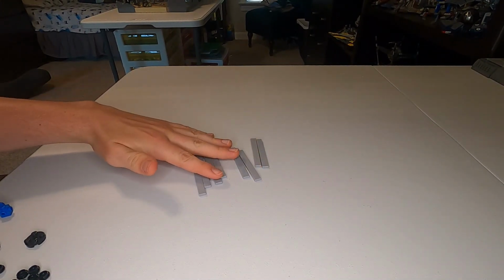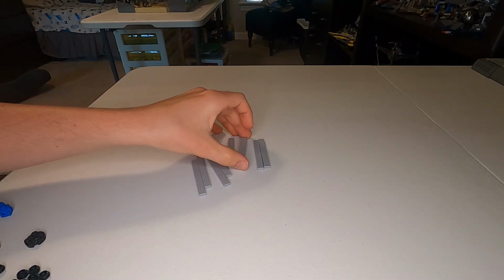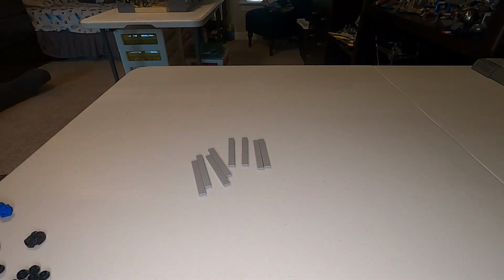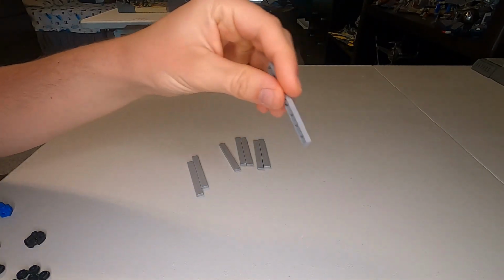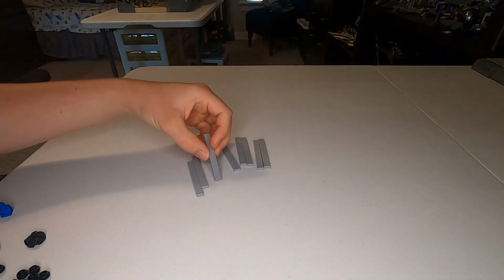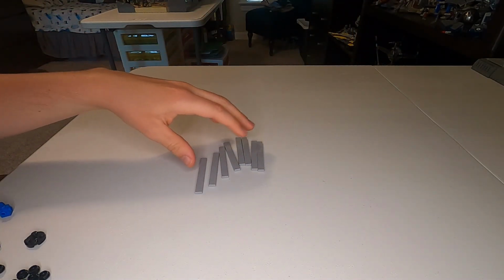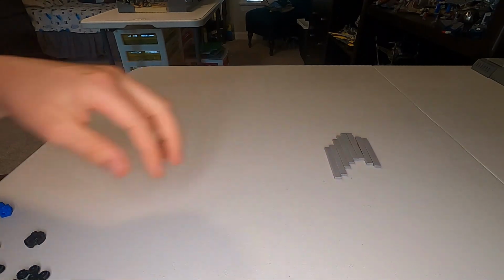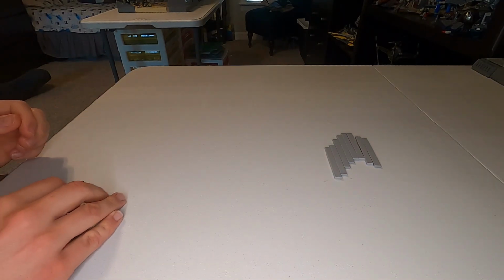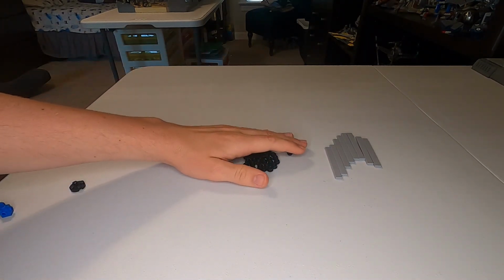Alright guys, so first up we're going to start out with the tutorial on how to make the pillar design. So first up you will need 8 of these 1x8 plates, the flat pieces. Literally any 1x8 piece would work fine for this. You will also need a bunch of studs. The color doesn't really matter.